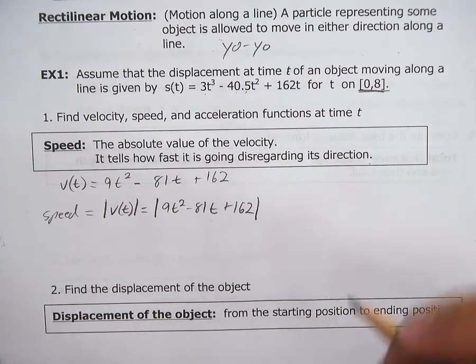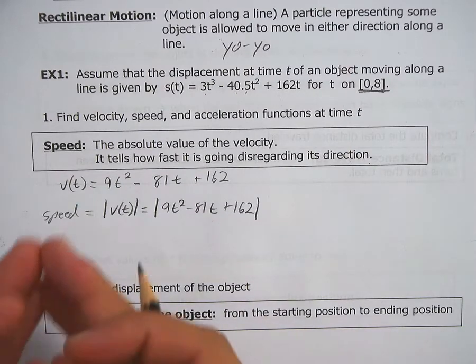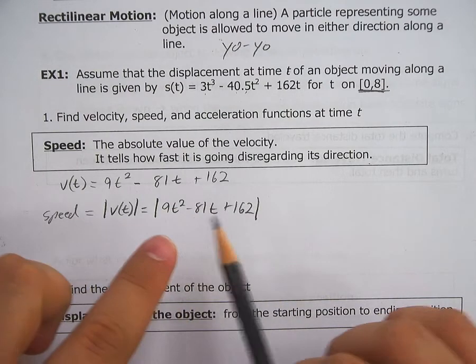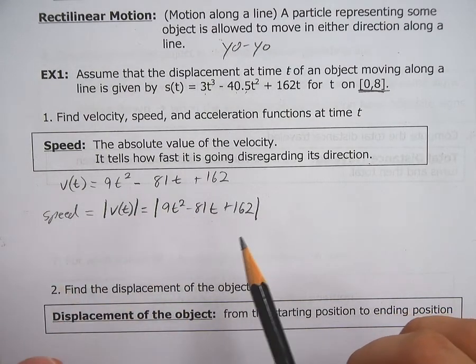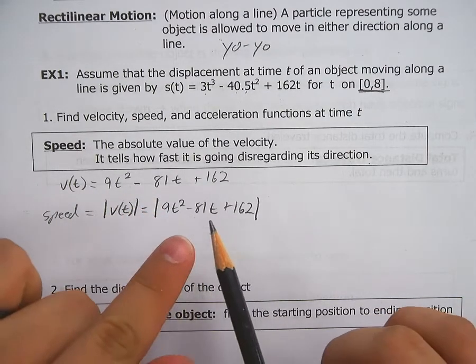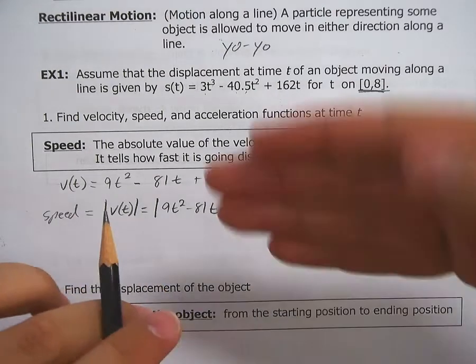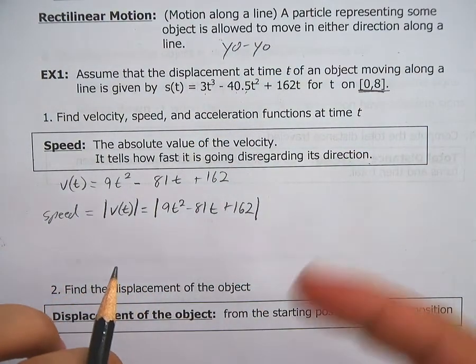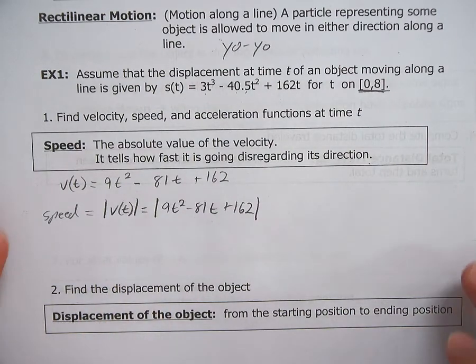Right? So if speed is the absolute value of velocity, then you can just take your velocity function, throw some absolute values around it, and now you have speed. Remember what this is going to do, think back to your pre-cal days: it takes anything that is below the x-axis and flips it up above it. All right.